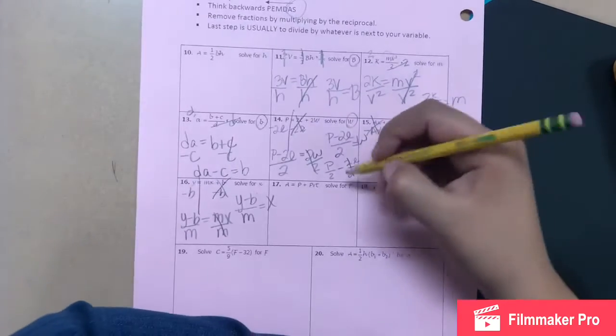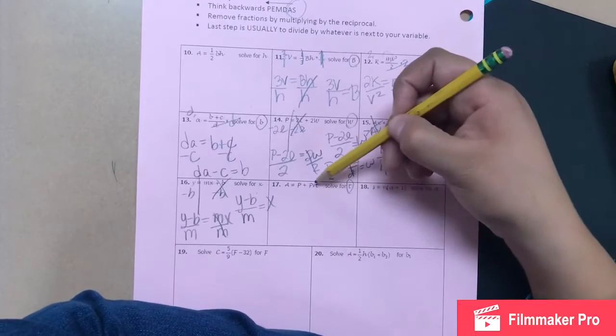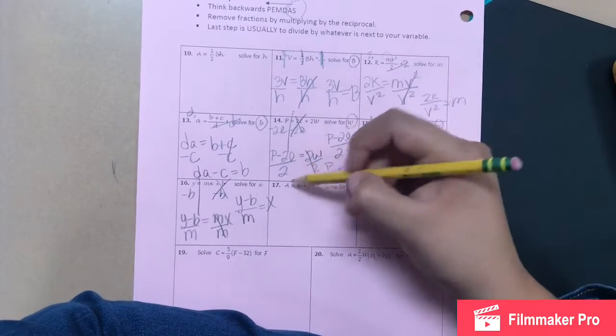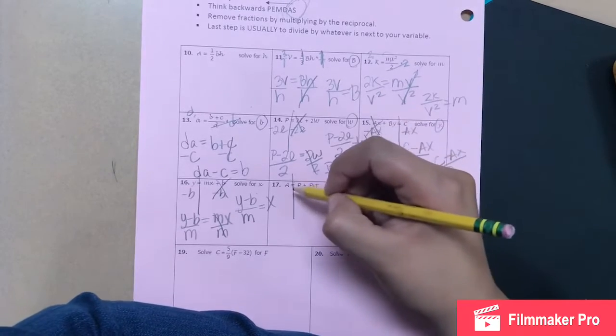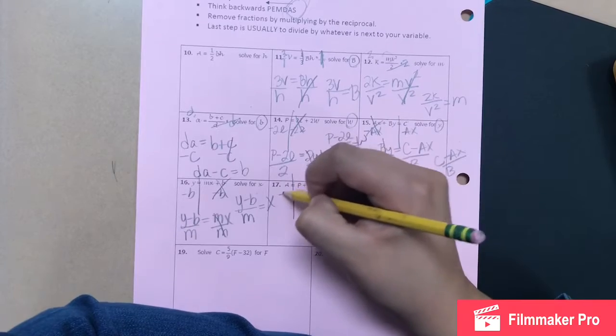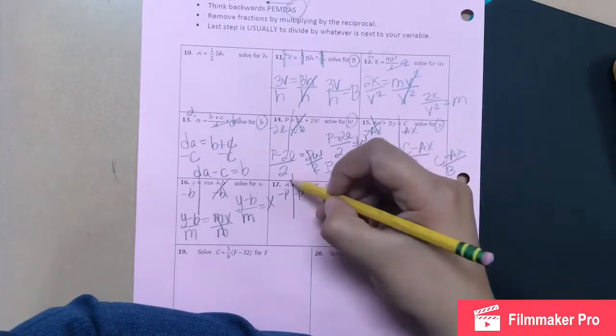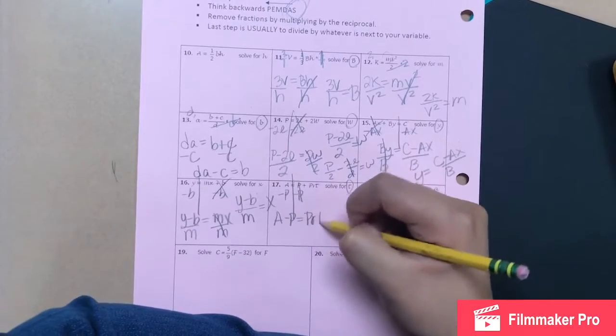Number 17, they want me to solve for t. Well, right now, t is being multiplied by pr and adding p. So SADMEP tells me I take care of subtraction and addition first. The opposite of positive p is negative p, or minus p. I have A minus p equals prt.